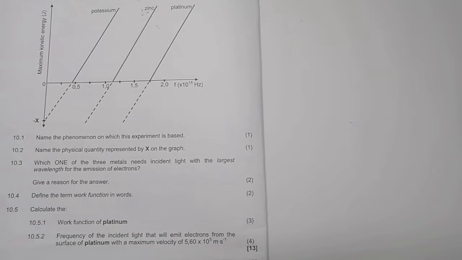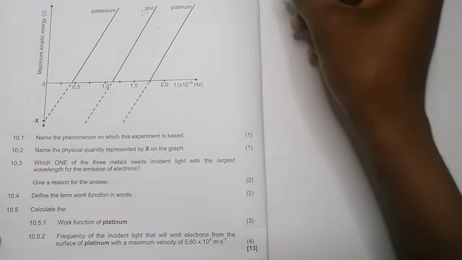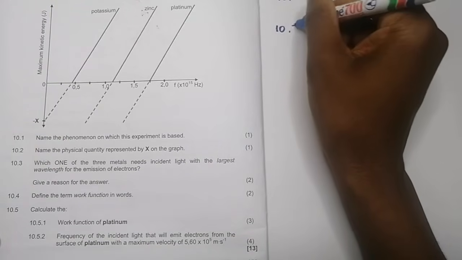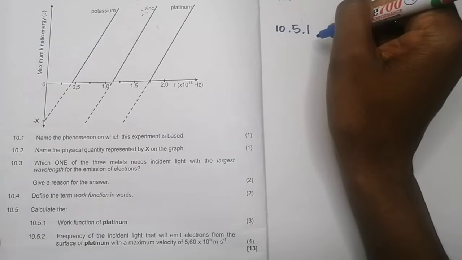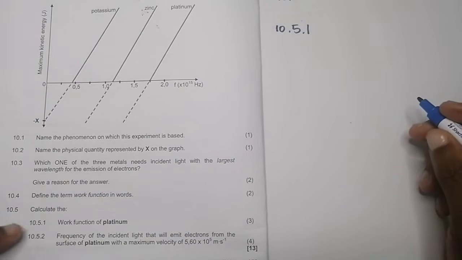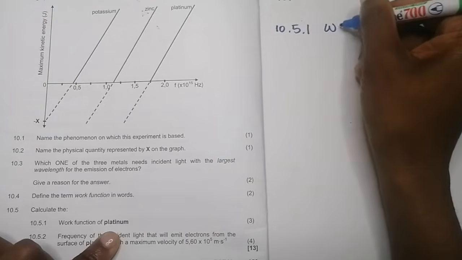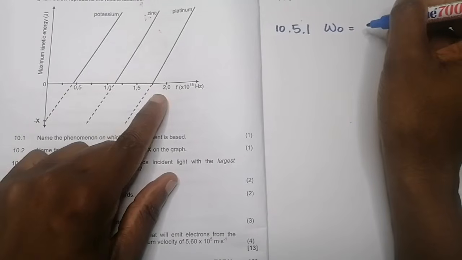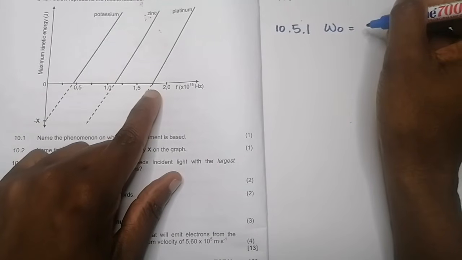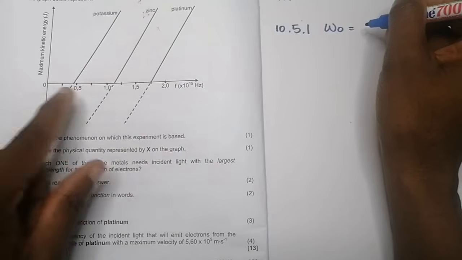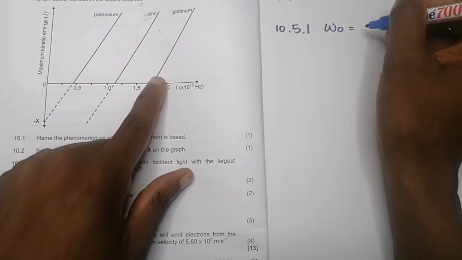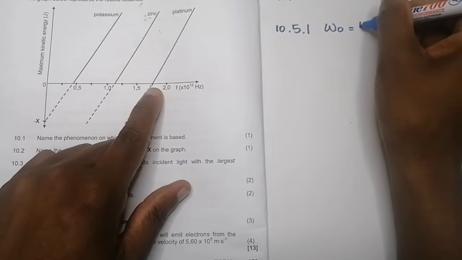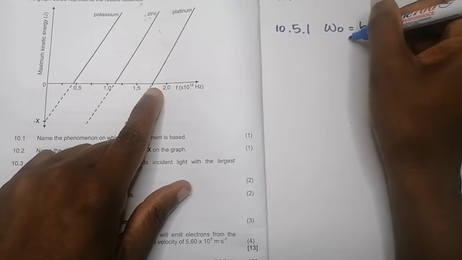They say calculate the work function of platinum. So let's do that. That's 10.5.1. We're looking for the work function of platinum. To get that work function, I am simply going to find the threshold frequency of platinum. Remember that where it cuts the frequency axis, that's our threshold frequency. So this is going to be hf0.